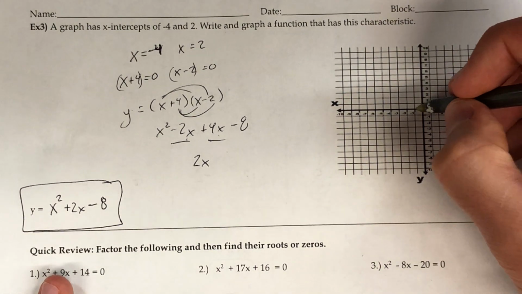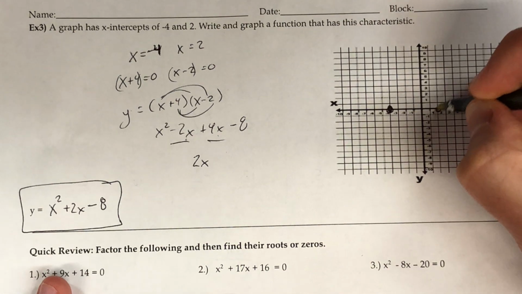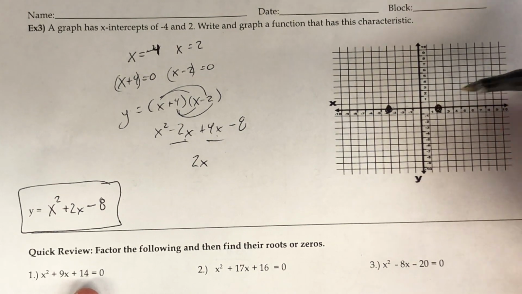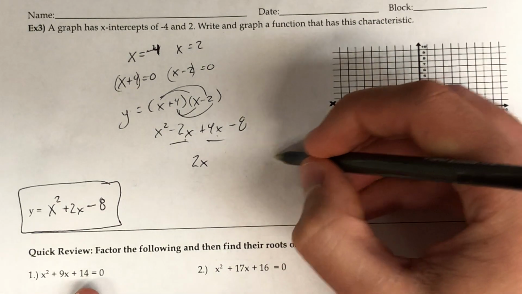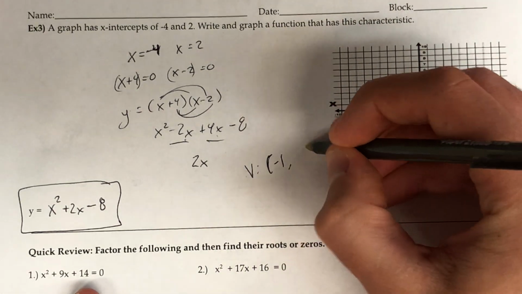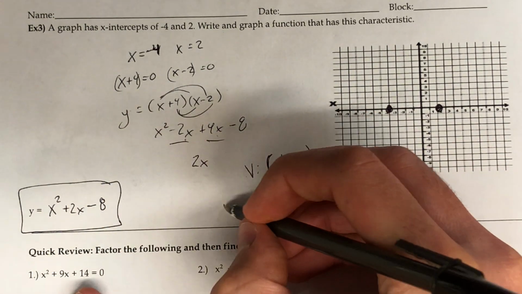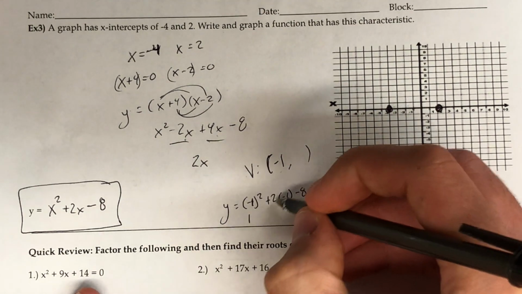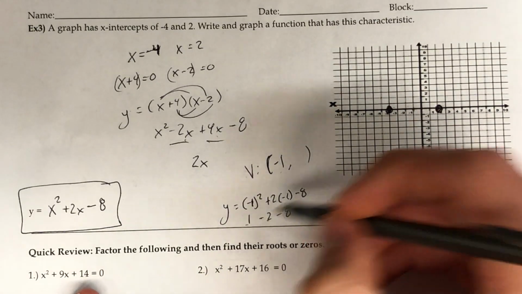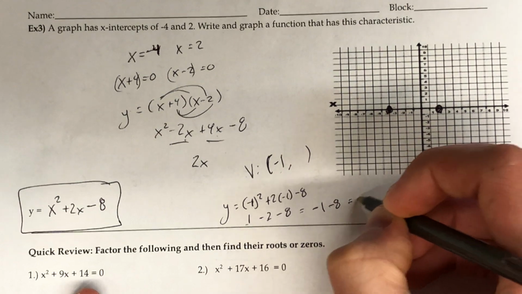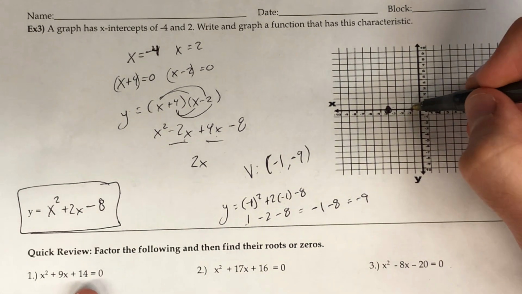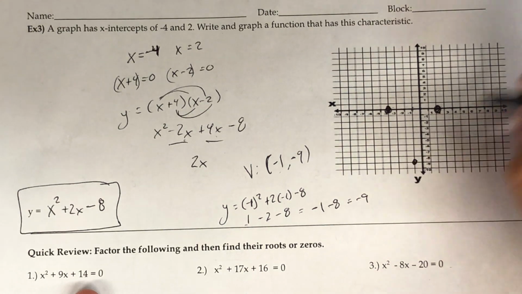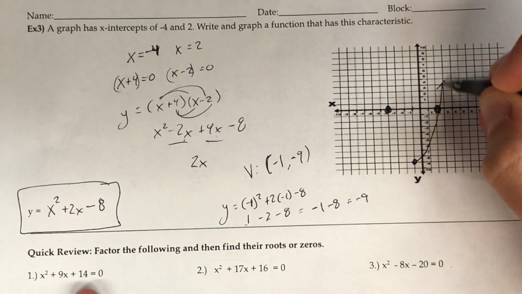Okay, now we graph. We've got a point at -4, an x-intercept. Another x-intercept at 2. Let's find our vertex. So the distance between these two is 1, 2, 3, 4, 5, 6. So halfway would be 3, so 1, 2, 3. So the x value of our vertex is -1. To find the y value, we plug it back into our equation. So it'll be y equals -1 squared plus 2 times -1 minus 8. -1 squared is 1. 2 times -1 is -2. 1 minus 2 is -1. Minus 8 is -9. So we get -1, -9. Right there. And there we go.